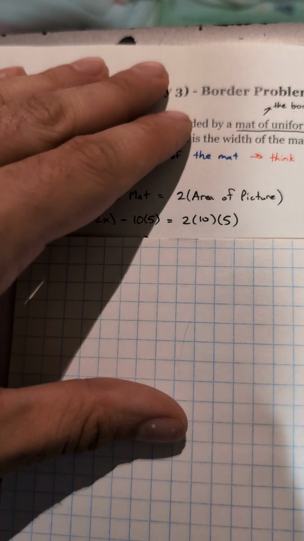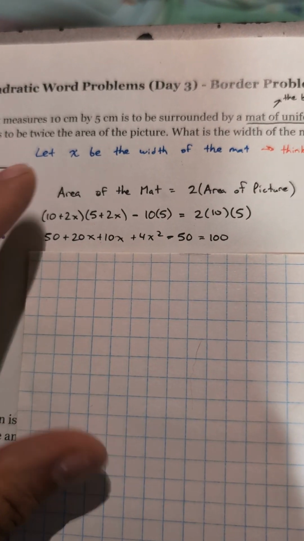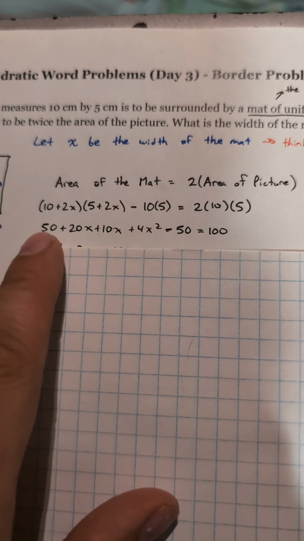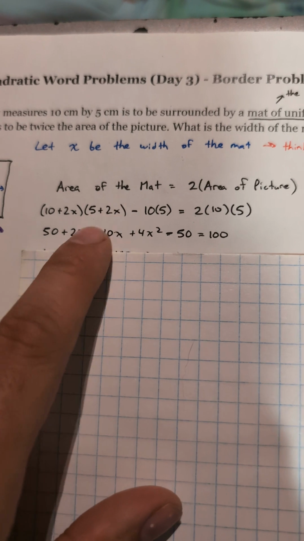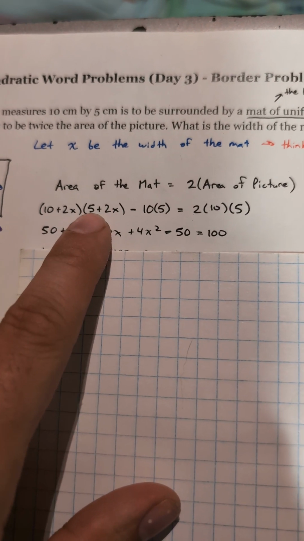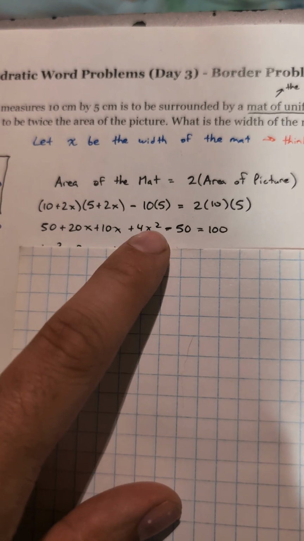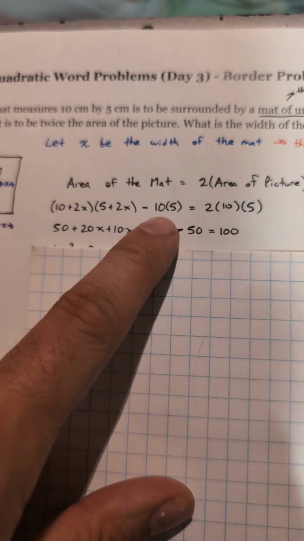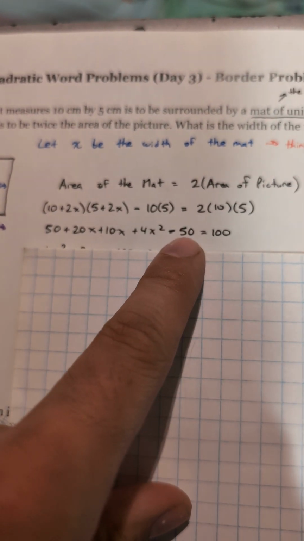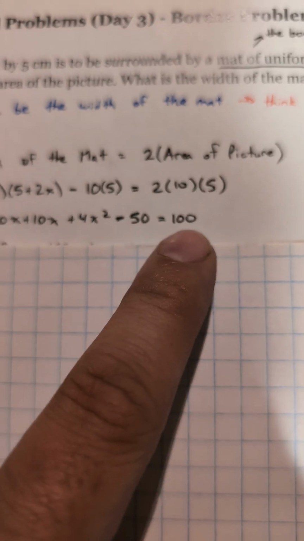We can expand things out. I can use FOIL here. 10 times 5 is 50. 10 times 2x is 20x. 2x times 5 is 10x. 2x times 2x is 4x squared. Minus 10 times 5, so minus 50. And all of that equals 100.